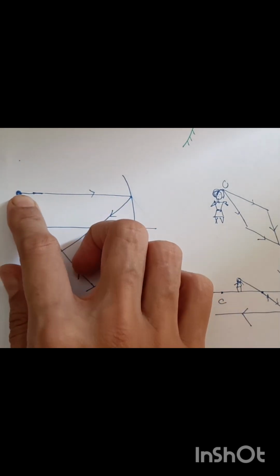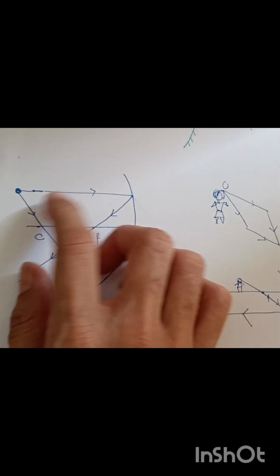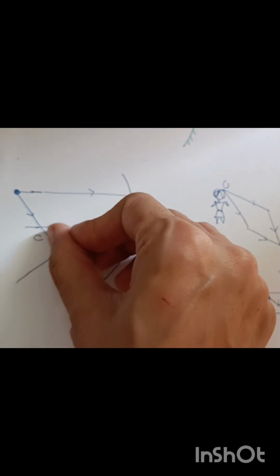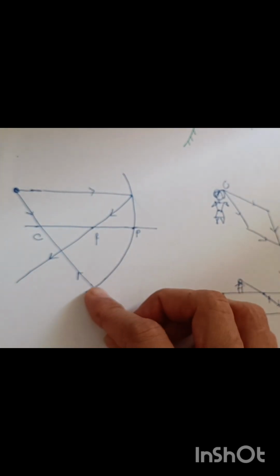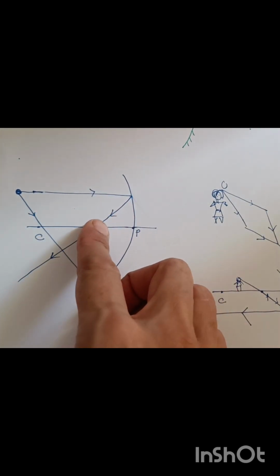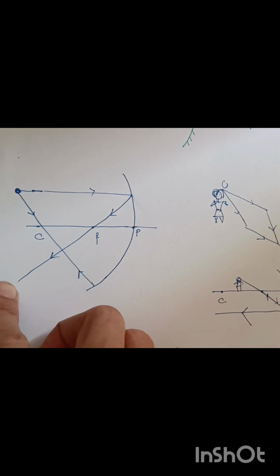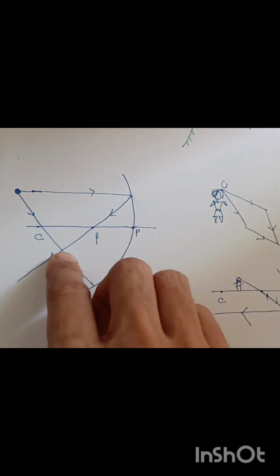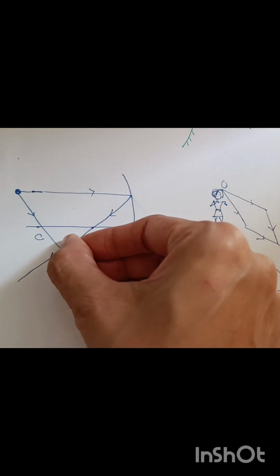See, two rays have originated, and one ray is coming through the center. After reflection this ray goes again along the same path, and the parallel ray goes out through F, like this path, meeting at this point. So the image will be formed here.